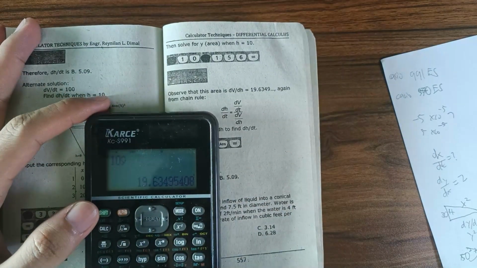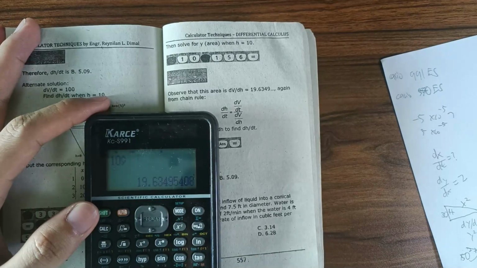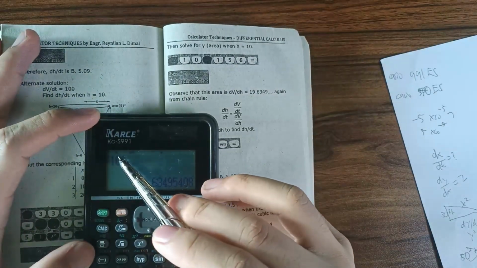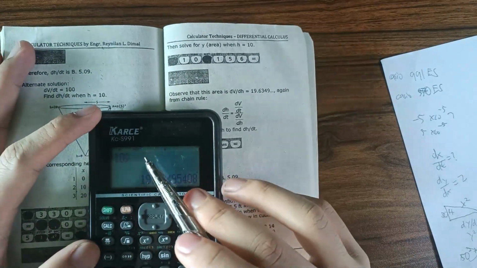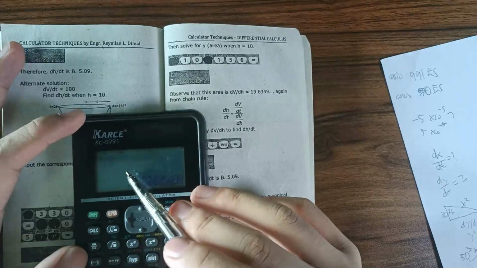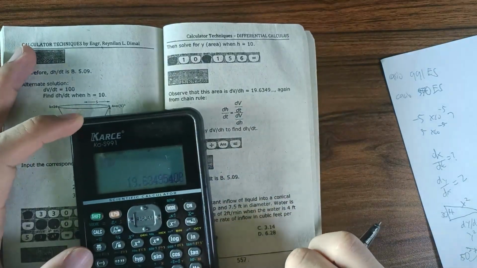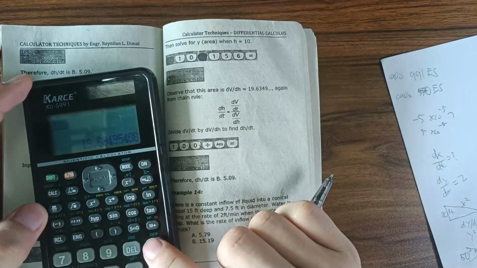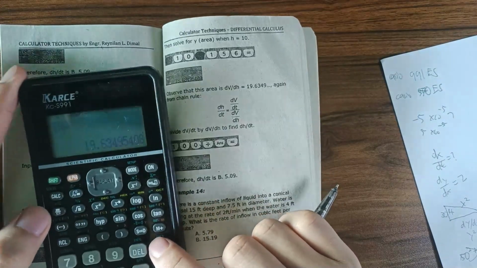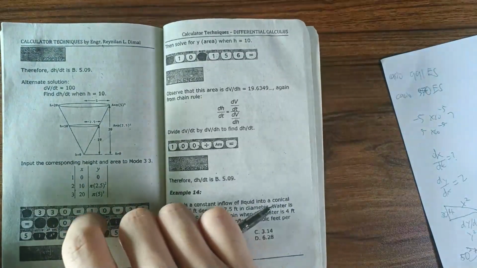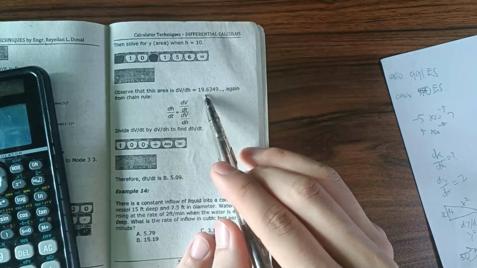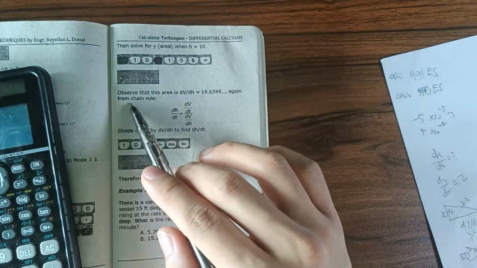In order for us to, this is dv over dh. In order for us to get the dh over dt, we will simply divide 100 by this number. Why divide 100? Because we observe that this area is dv over dh, 19 point blah blah blah, from chain rule.